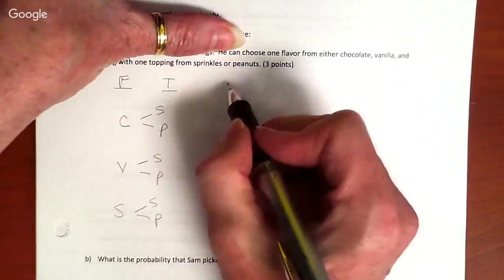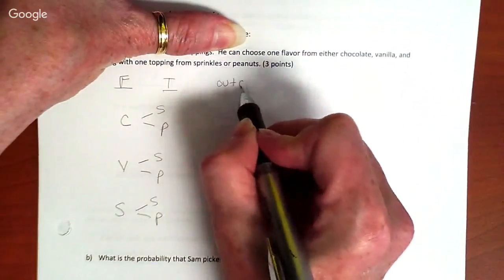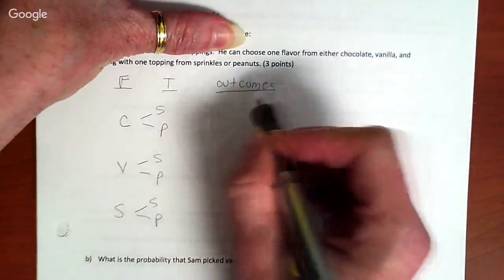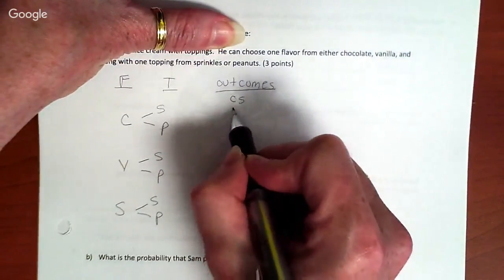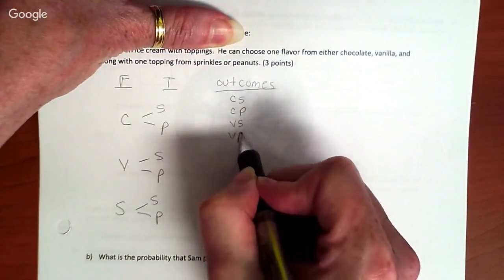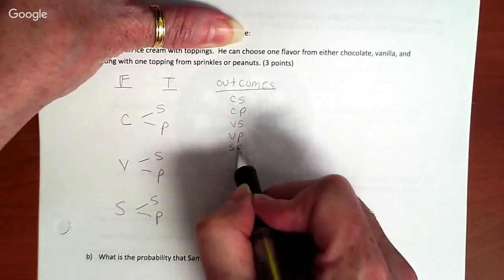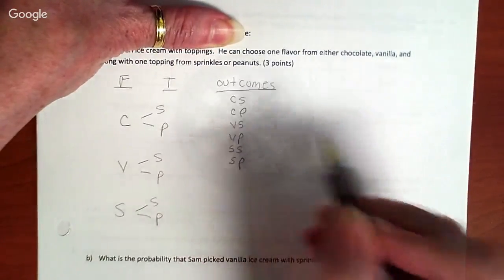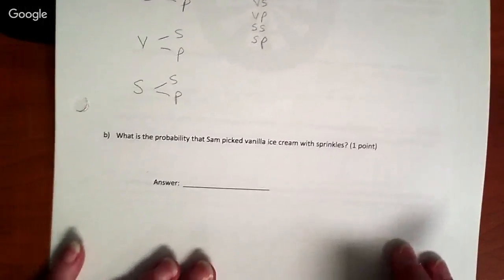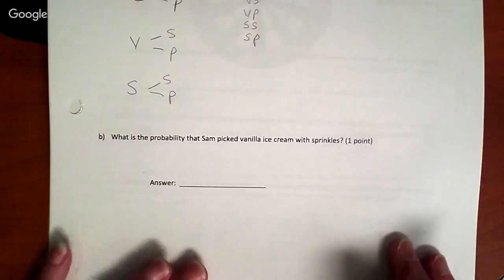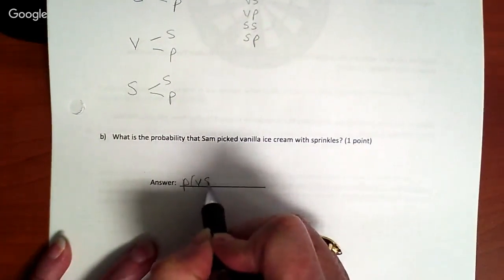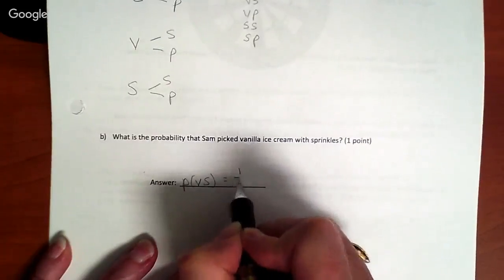So the different outcomes would be chocolate and sprinkles, chocolate and peanuts, vanilla and sprinkles, vanilla and peanuts, strawberry and sprinkles, strawberry and peanuts. So now to find the probability of vanilla and sprinkles would be 1/6.